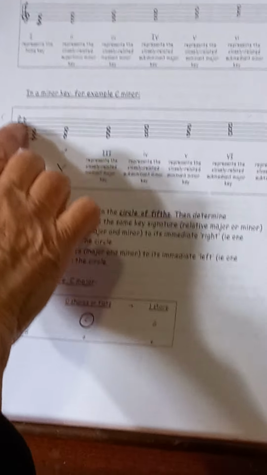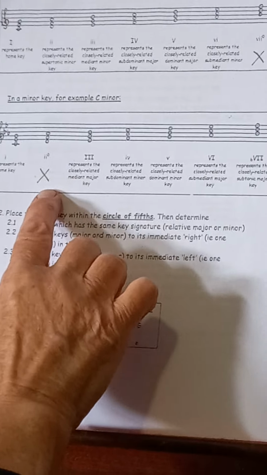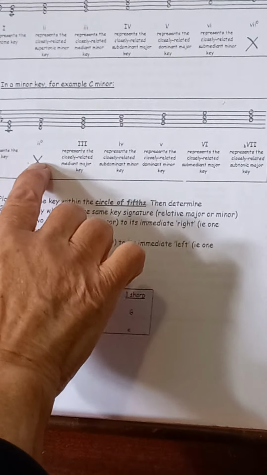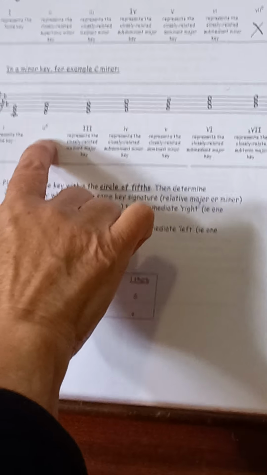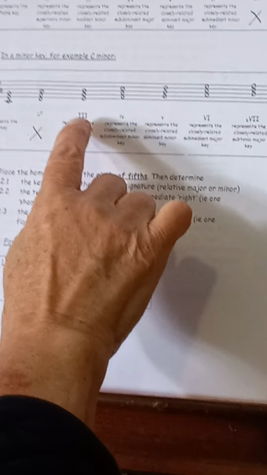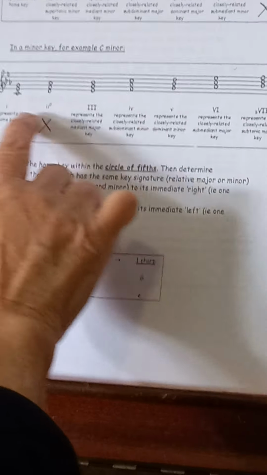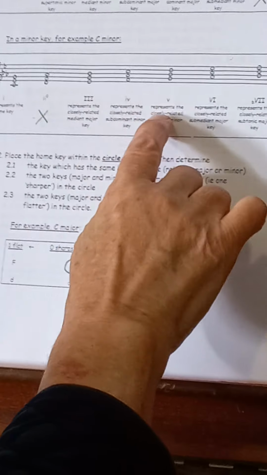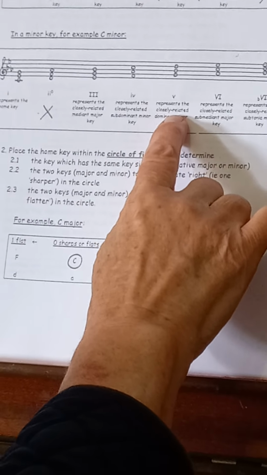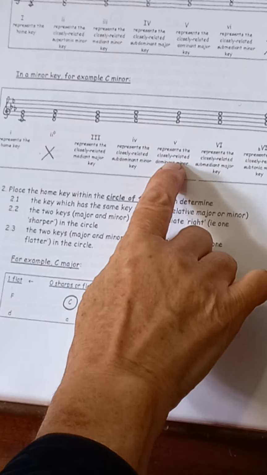Just look at the key signature of C minor, and there again you would have to cross out the supertonic, which is diminished. There isn't a D diminished key, but there is an E flat major key, there is an F minor key, there is a G minor key, not G major, remember? The pure minor scale. G minor has 2 flats, C minor has 3 flats.